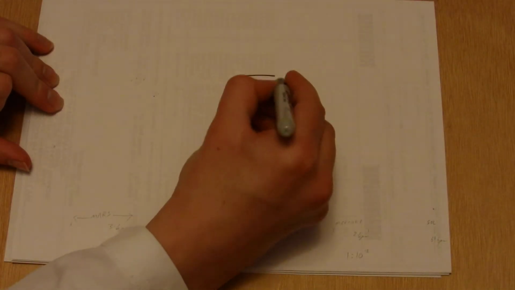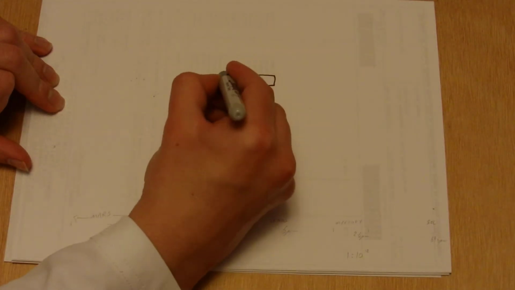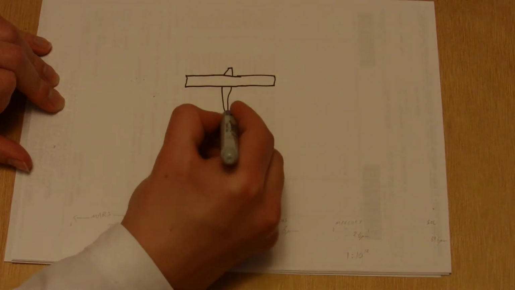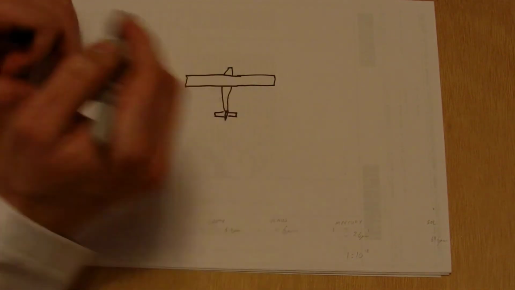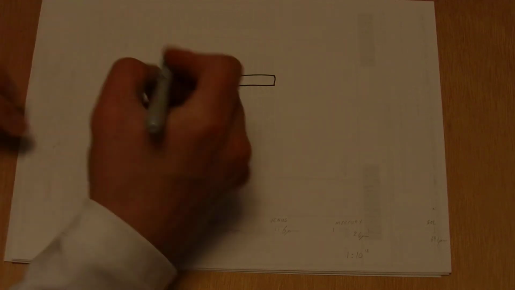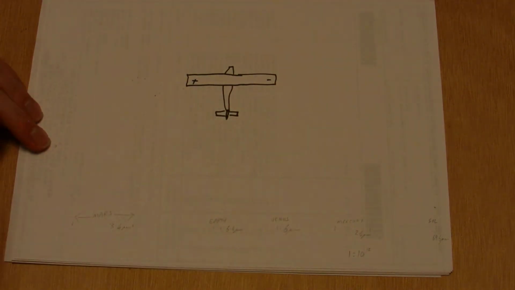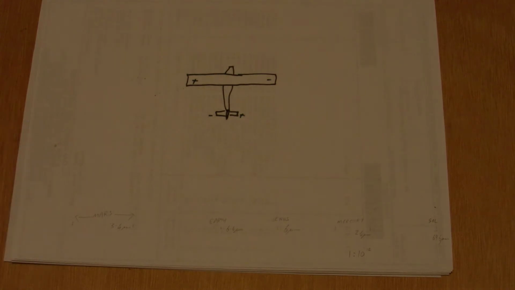So with your aircraft, which I just threw away, drawn from a different angle, as you're travelling through the air, different bits of this plane are going to be in different parts of the air. So you might have more lift there than there. You might have an up thrust there and a down thrust there. You might have both of these problems at the same time.